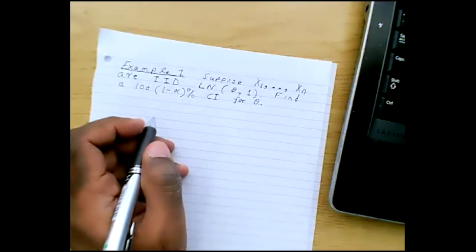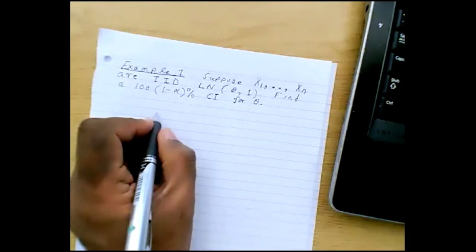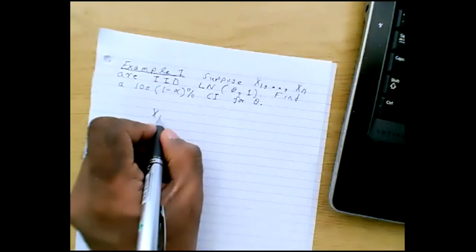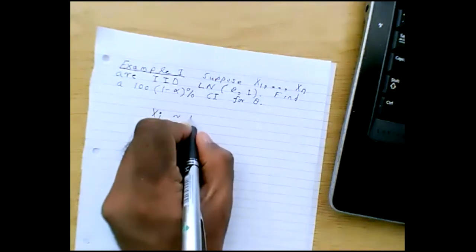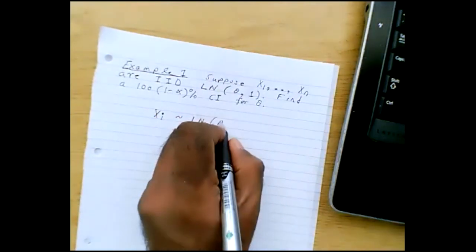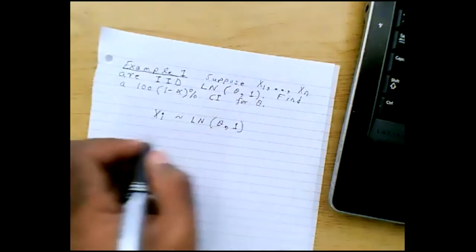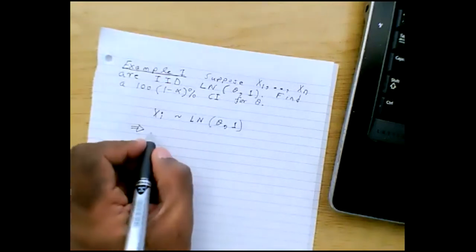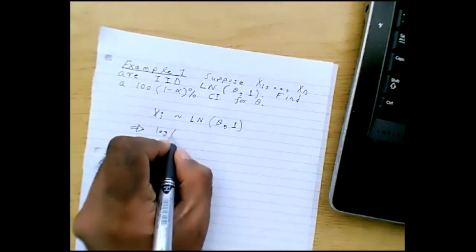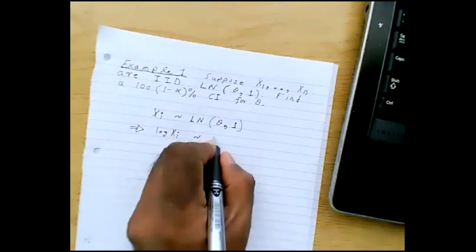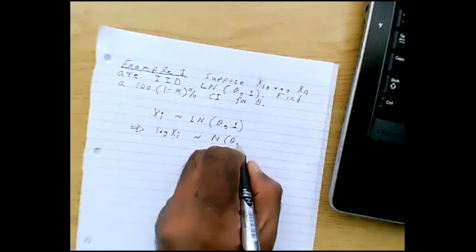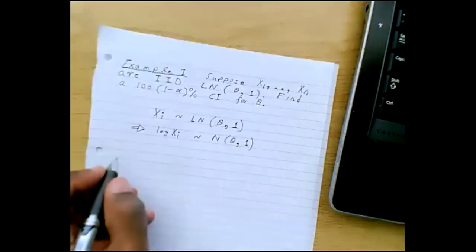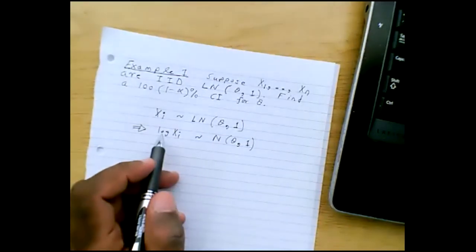Now, you know that if Xi is log normal with parameters theta and 1, one of the properties of the log normal is the following: the log of Xi will be normal with parameters theta and 1. Do you know this? We haven't heard of it. If you could briefly explain it to us, I think that'd be great.